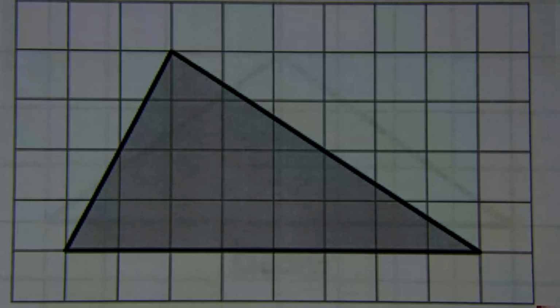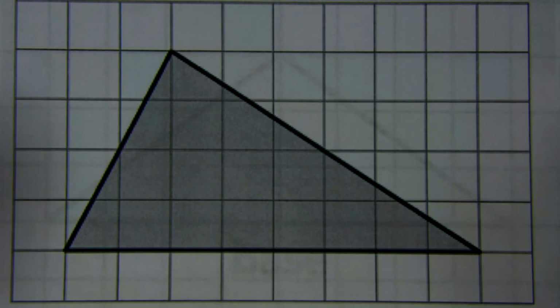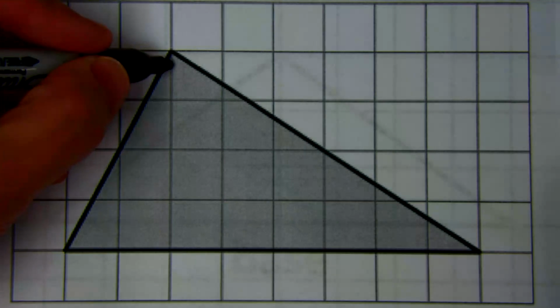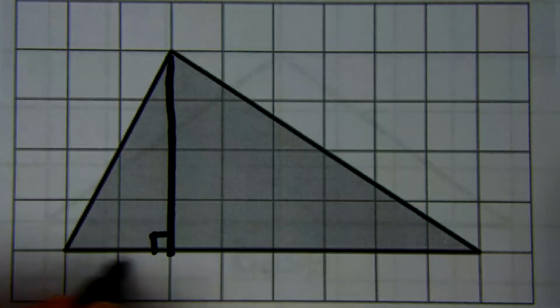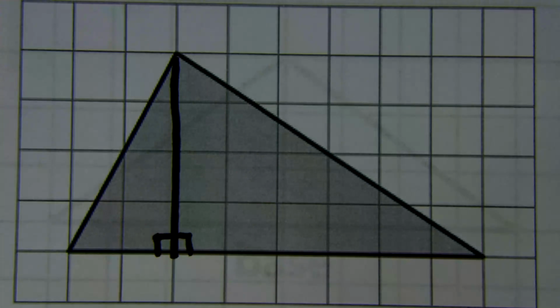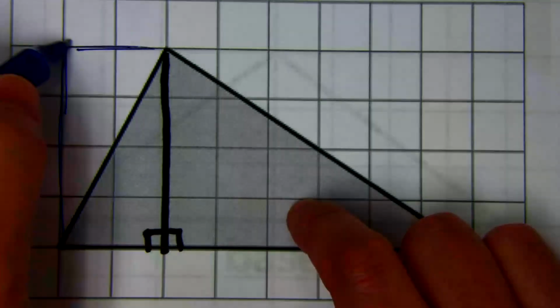This here is not a right triangle, but I could make it into a right triangle. In fact, I can make it into 2 right triangles. If I just put a line down here, see how that is a right triangle? And then this one here is also a right triangle. So, this right triangle is just half of this rectangle.